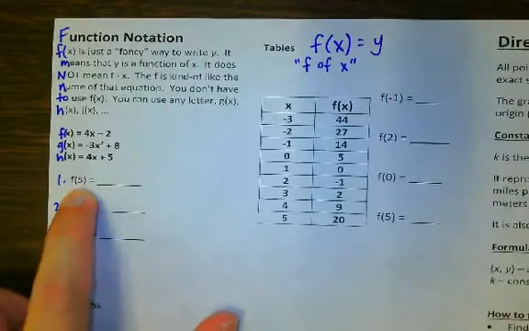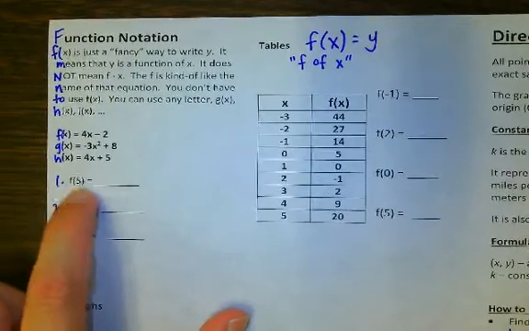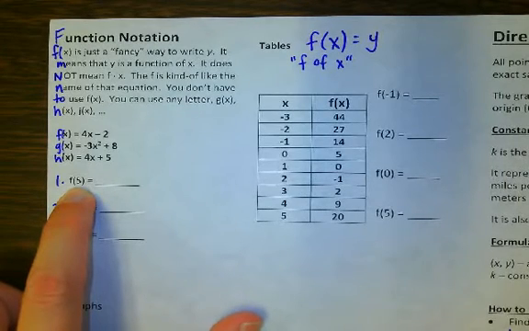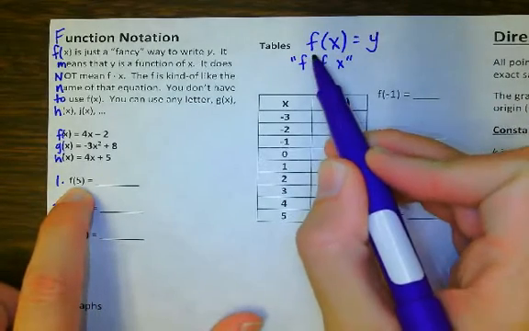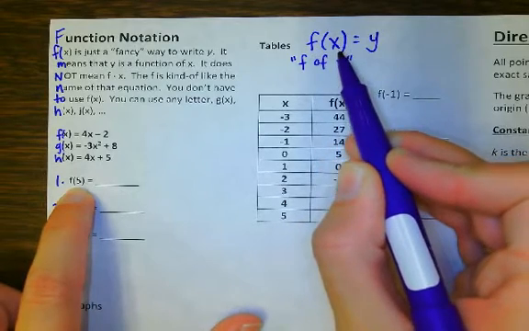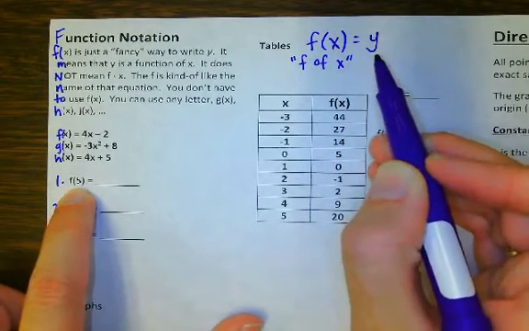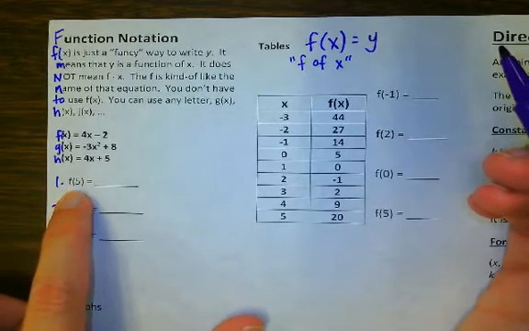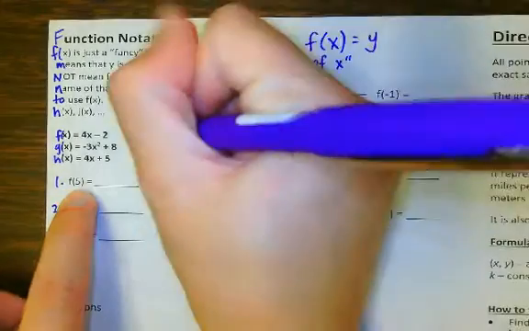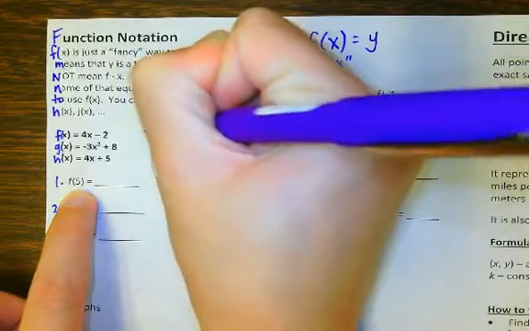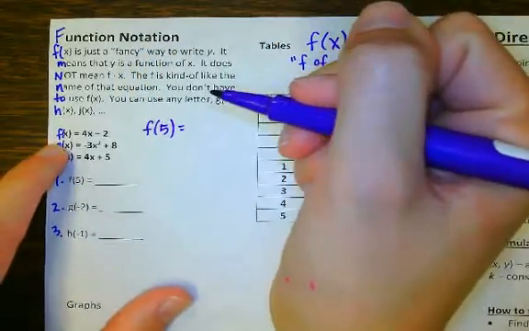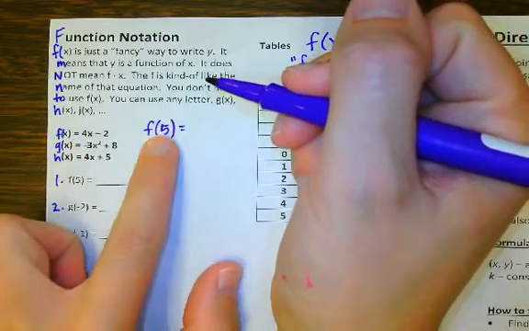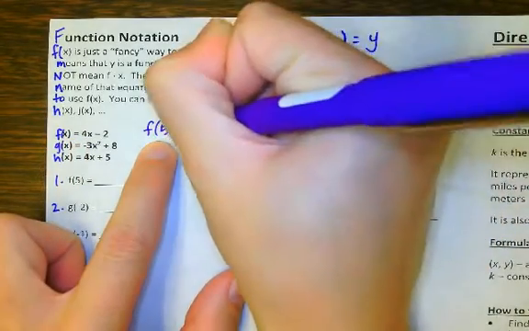In parentheses, when I see a problem, it's giving me an x value, and it wants to know what y value would go with that. So it's going to give us the name of the function, the x to plug in, and our goal is to find y. So because this one says f of 5, I'm going to find the function labeled f of x, and every time I see an x, I'm going to plug in a 5 instead.